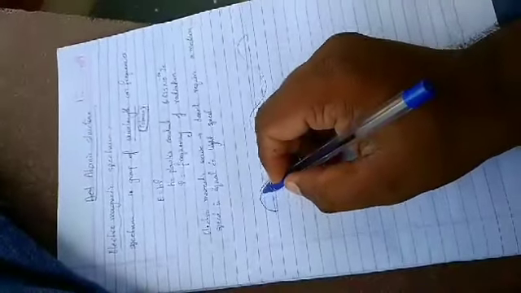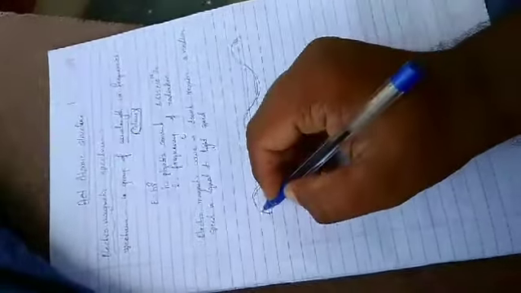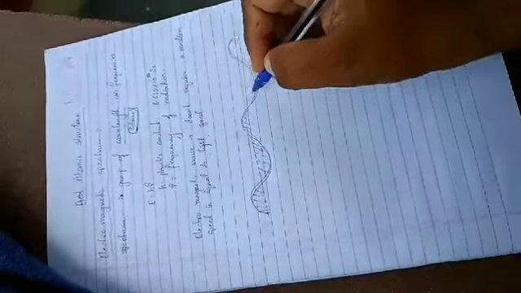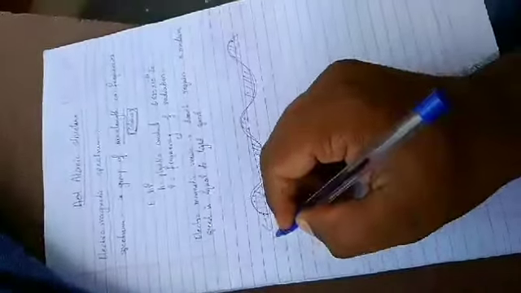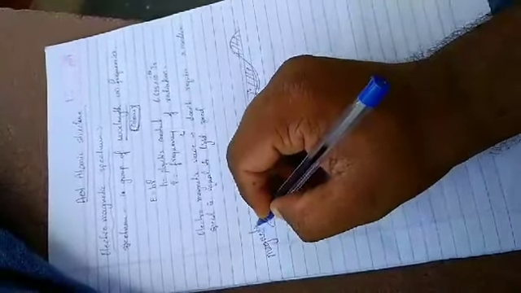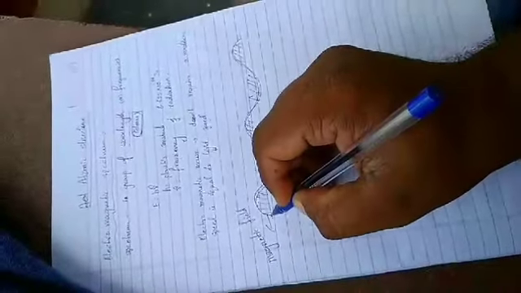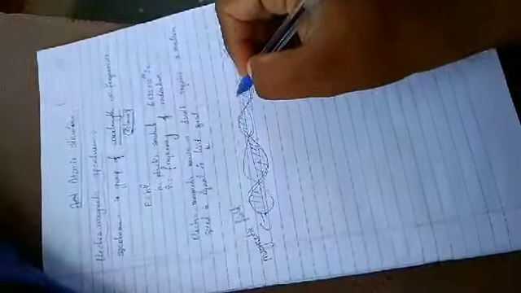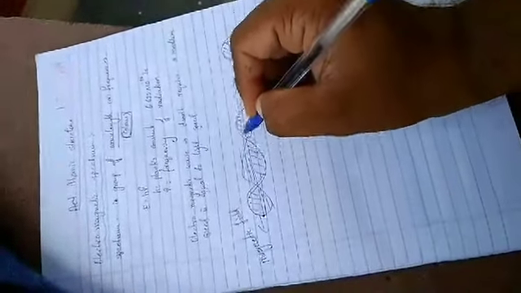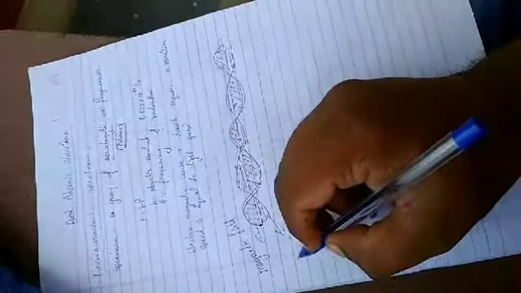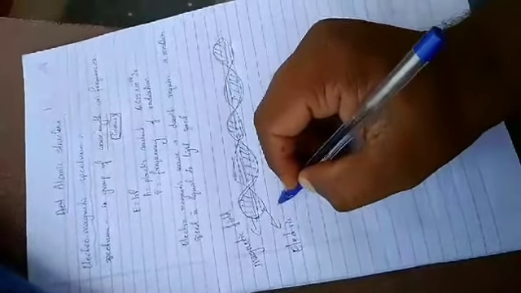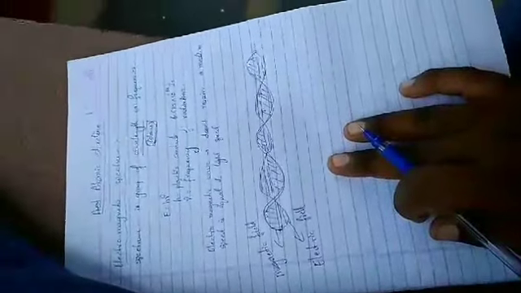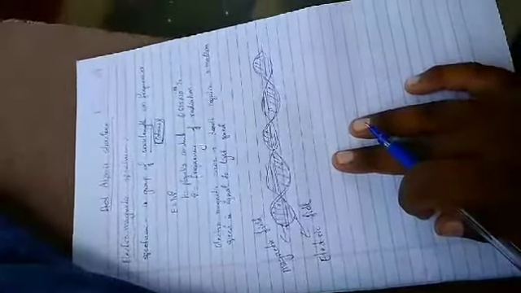If this is a vertical field, let's assume a magnetic field, then its perpendicular field, this horizontal line symbol, will be the electric field.